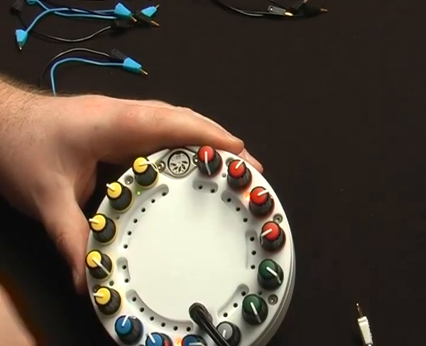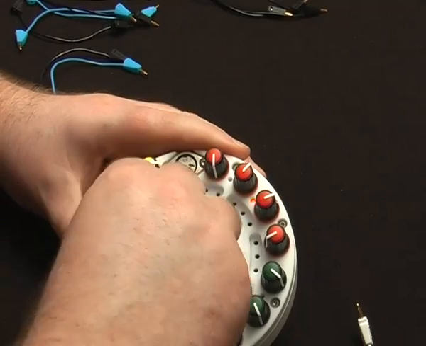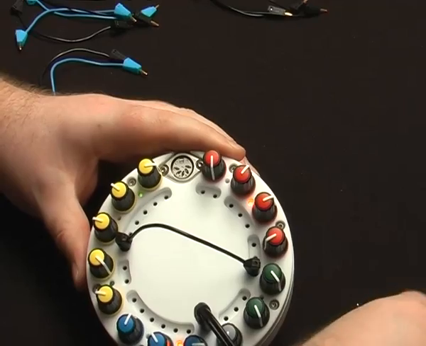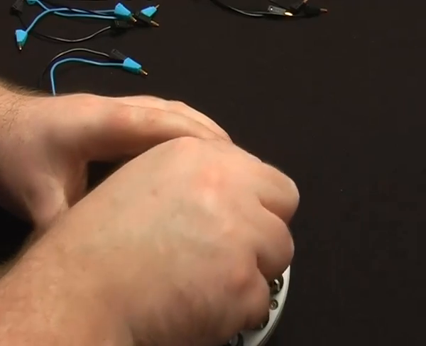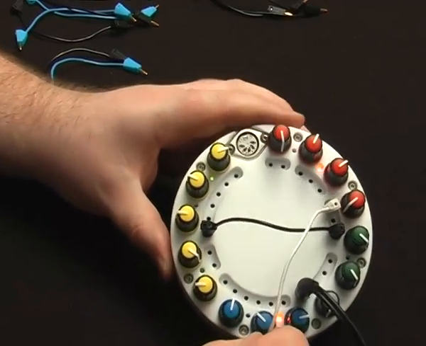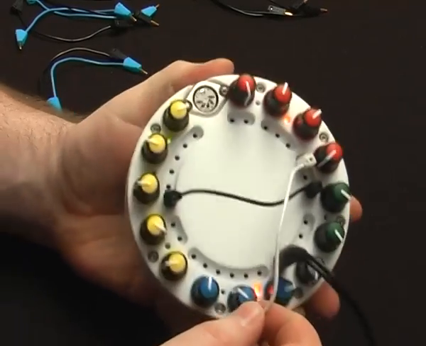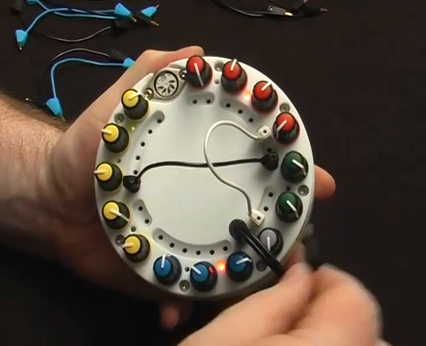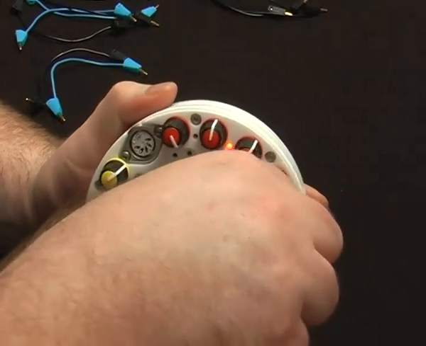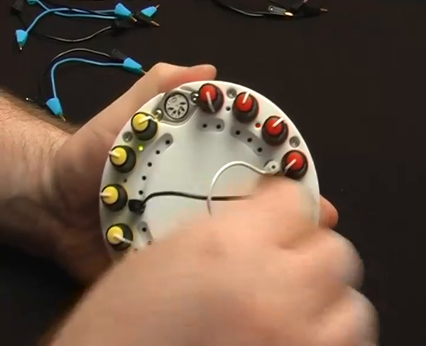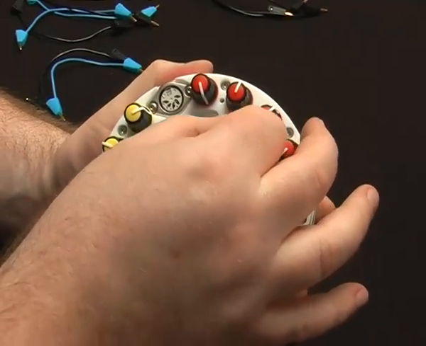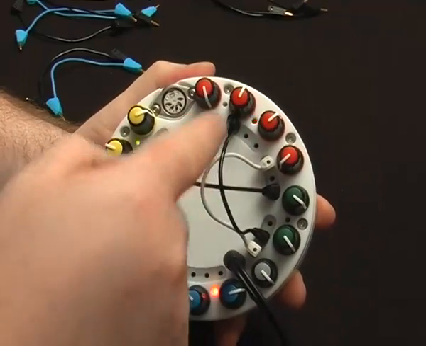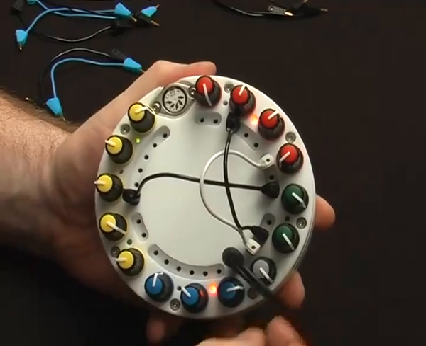Let's do a conventional patch. So we take the output of the VCO, we're going to go into the input of the filter, the output of the filter, let's hold it up to the camera, output of the filter goes to the input of the VCA, the control voltage on the VCA we'll put into the output of the ADSR, and we'll run the ADSR on sustain 0, so it's running automatically.